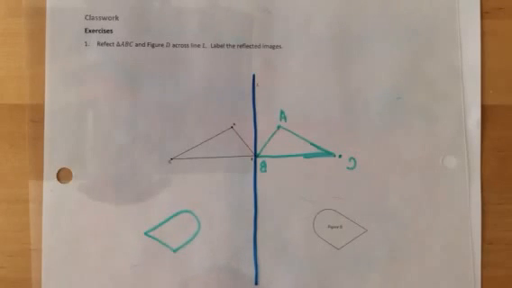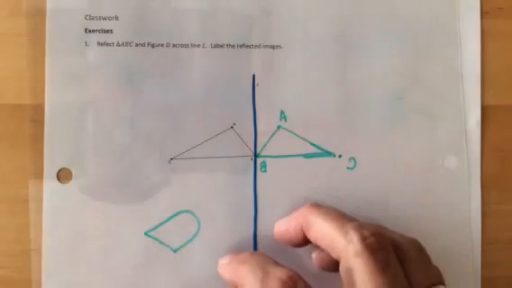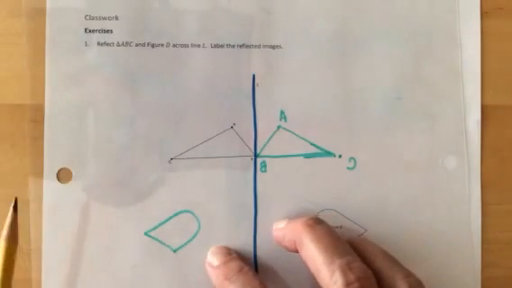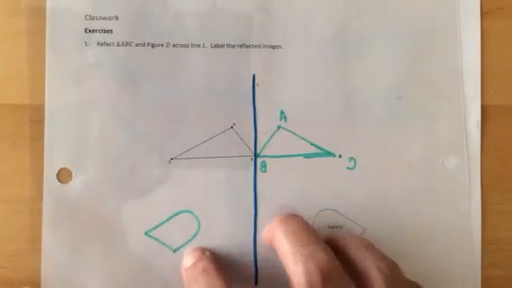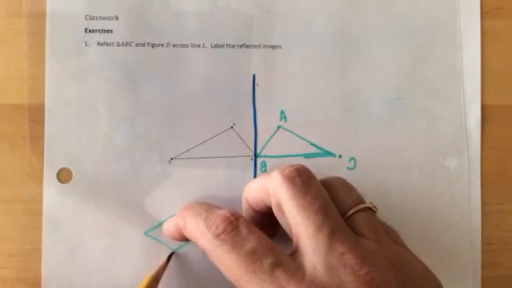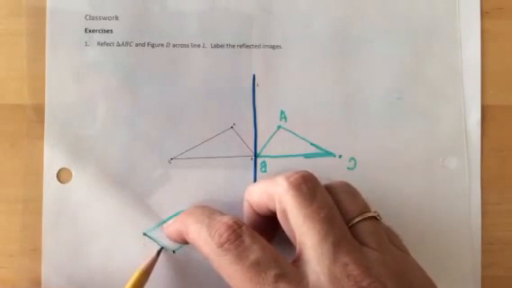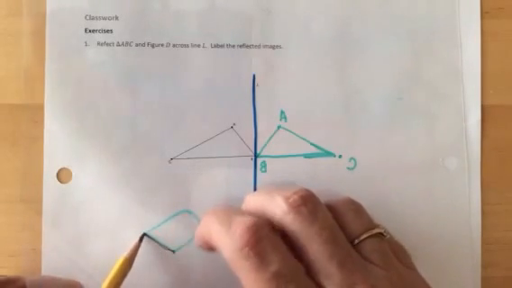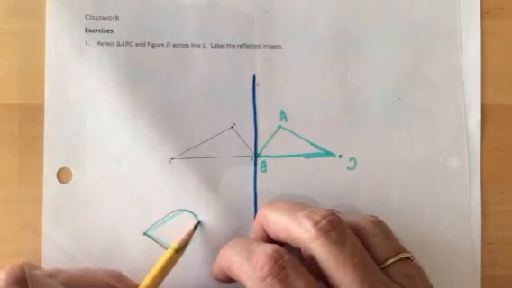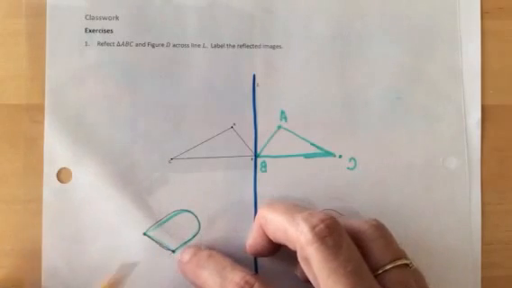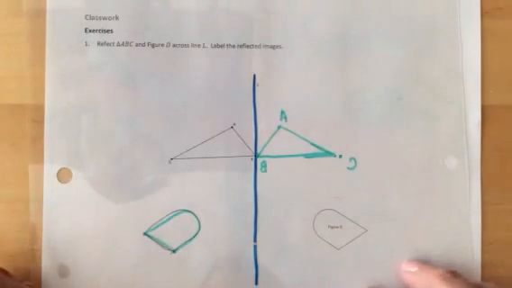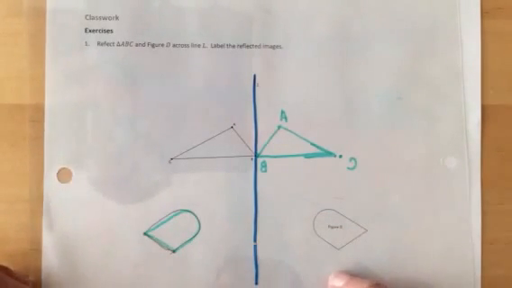So here are my images, and I somehow have to try to transfer these onto my page. And so I'm going to mark the corners here first, and then draw the line, and then trace out the shape best I can. Okay, so it's not an exact match.